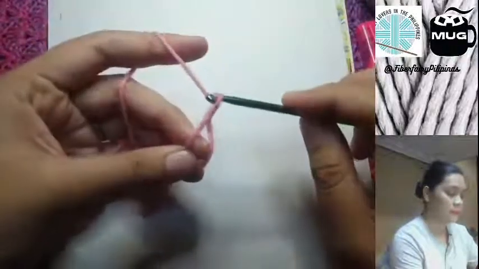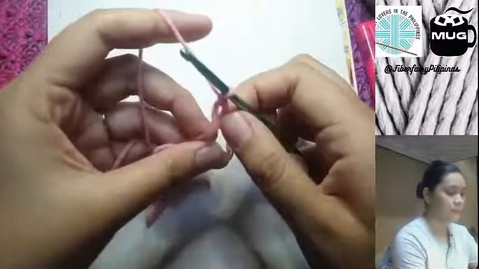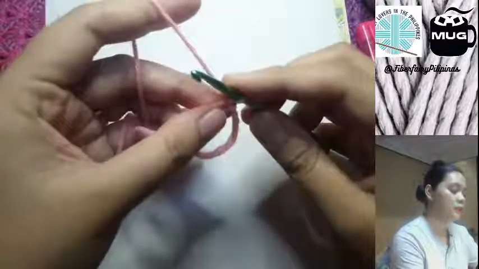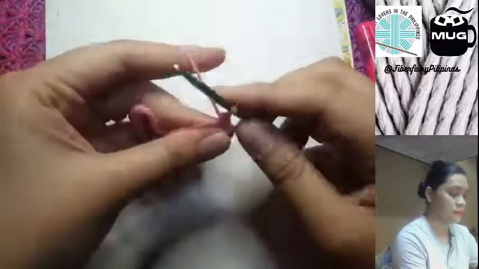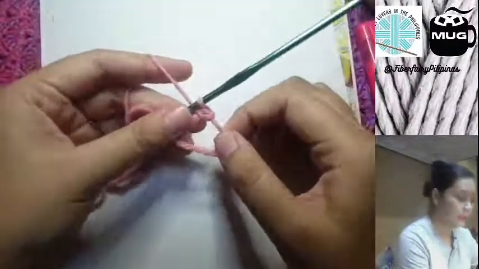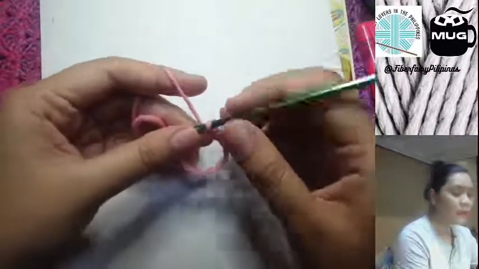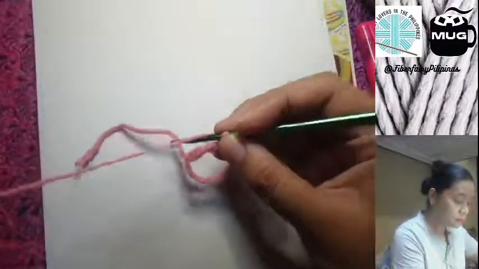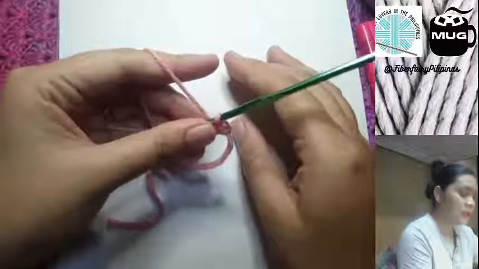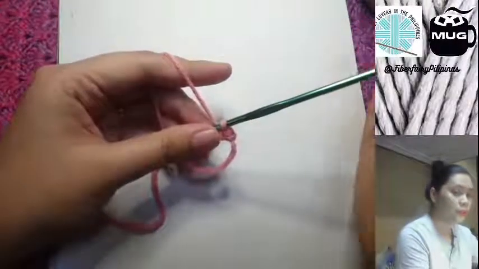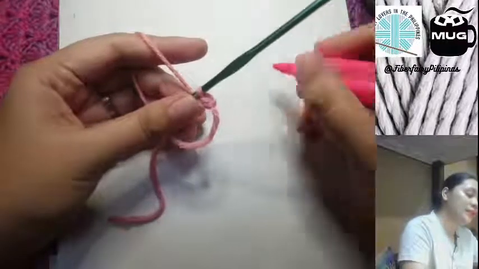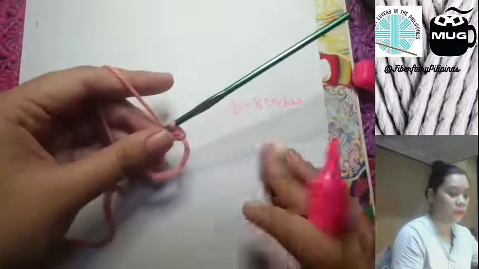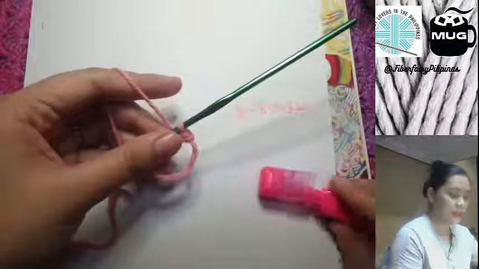Ayan. Yun yung start. And then, do another one. Tapos, yun na yung magic ring natin. Depending on the pattern or depending on what it looks like, guys, yung magic ring natin usually starts with 6 to 8 stitches. Sana matino yung sulat ko. 6 to 8 stitches in the start.